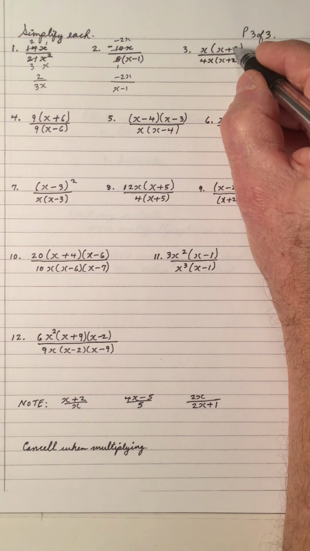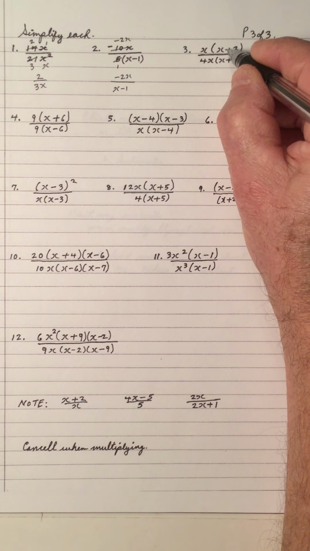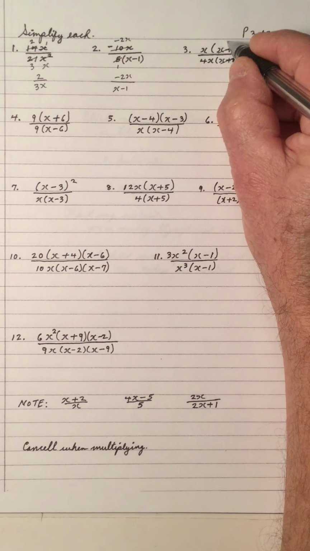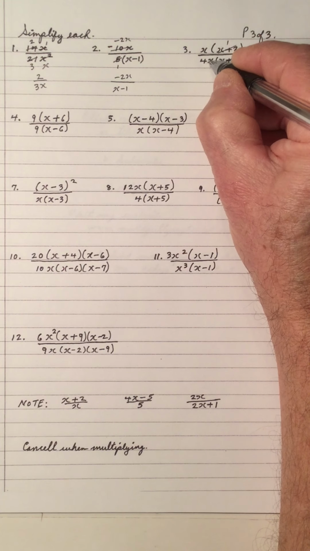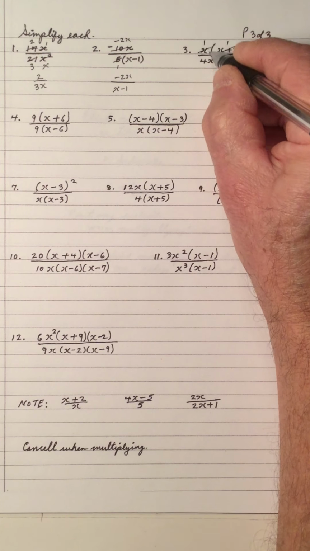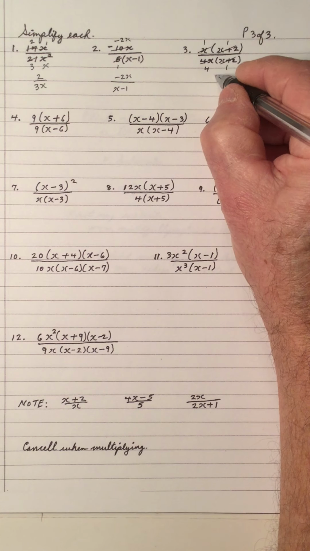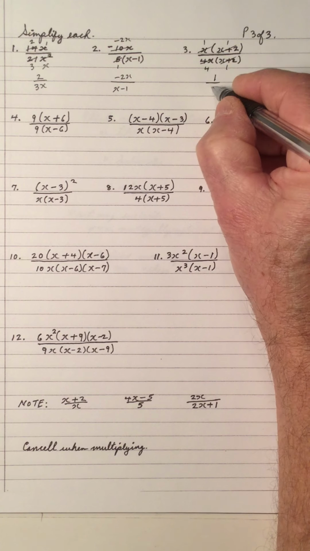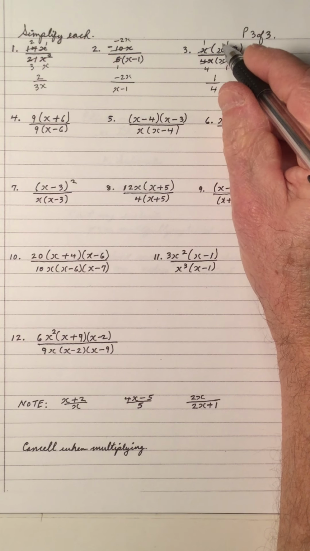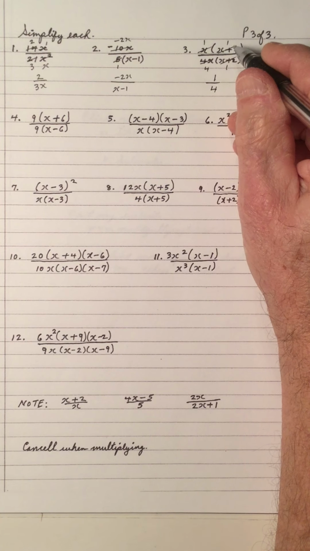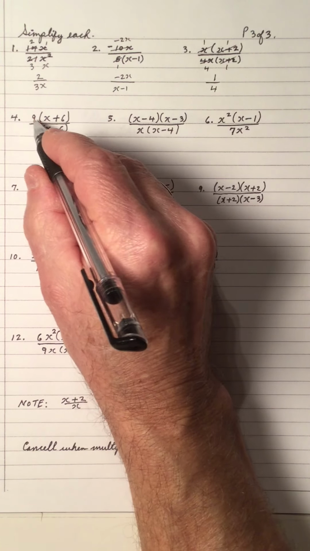Number 3, factors that are the same. I have x plus 2 on top and bottom, cancel. I have an x on the top and the bottom, x cancels once. X into 4x goes 4. So 1 times 1 is 1, and 4 times 1 is 4. So again, you can only cancel in multiplication. We're multiplying again.